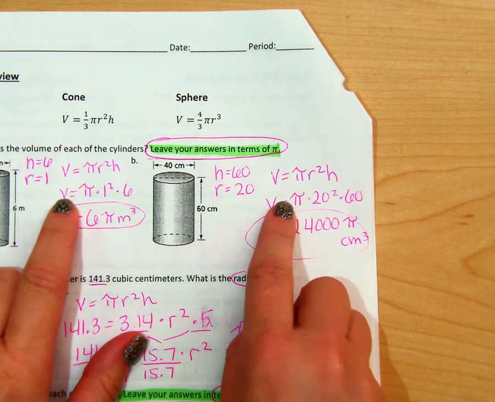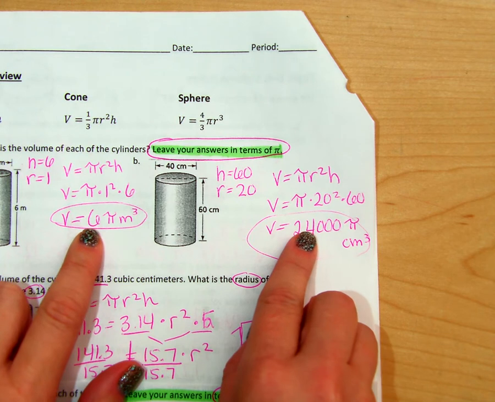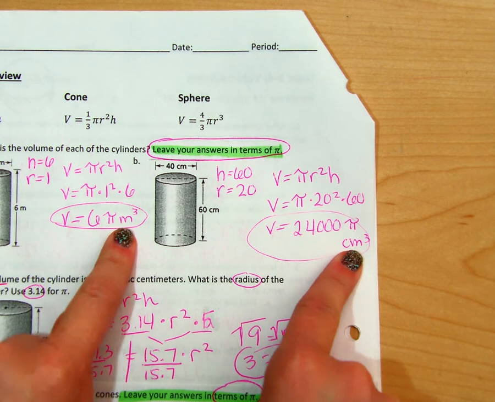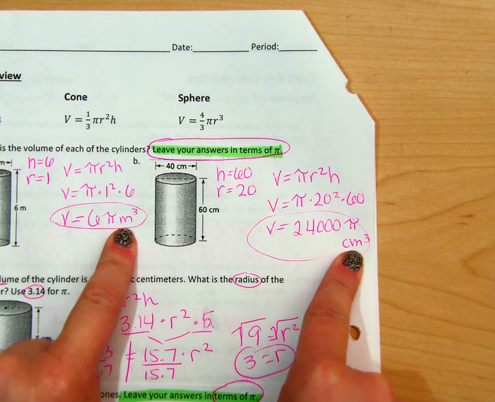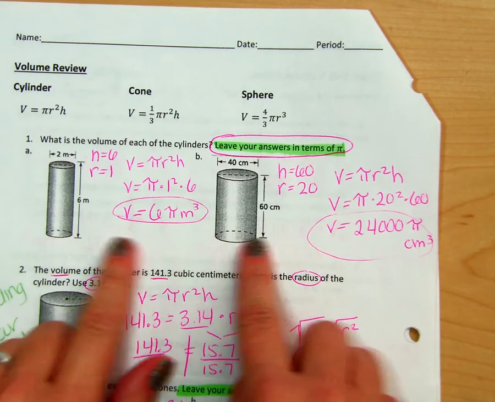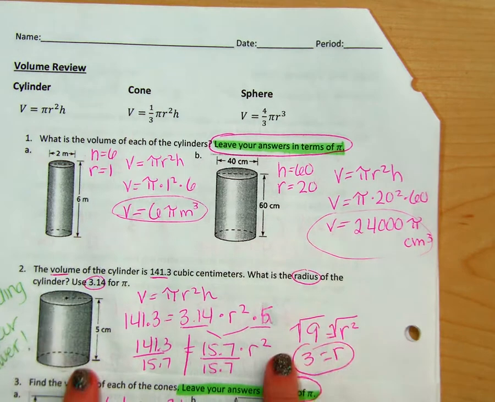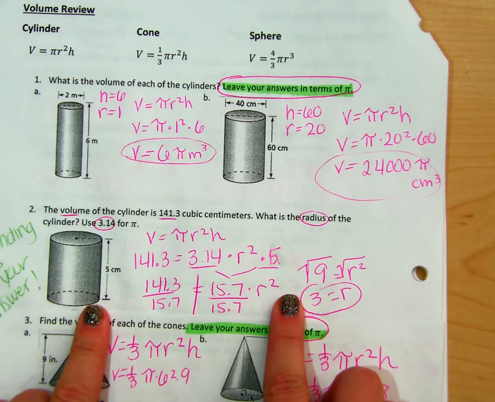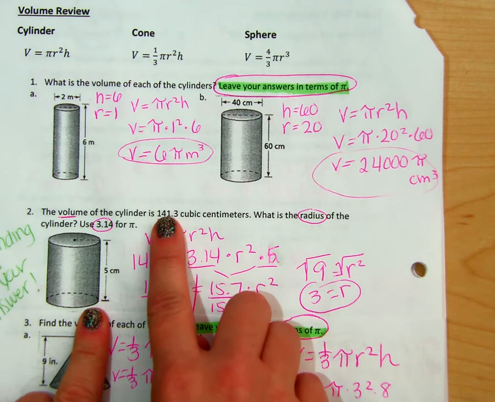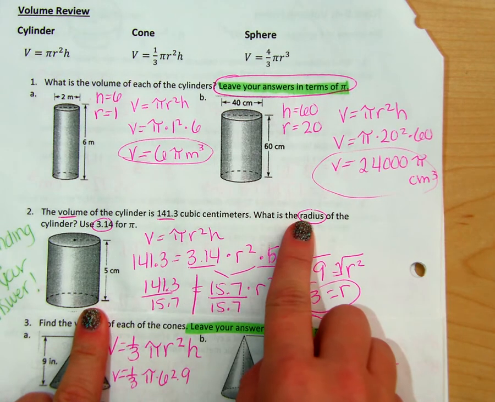All you have to do then is type it in the calculator and it will give you your answer with pi, and do not forget your labels. Every time we have volume, it's always going to be cubed. These two problems are exactly the same, just different numbers. This one is a little different because it gives you the volume and you're trying to find the radius.